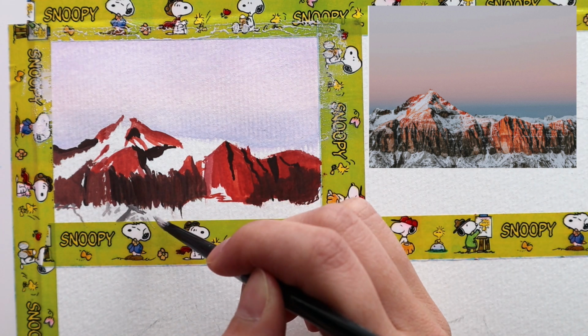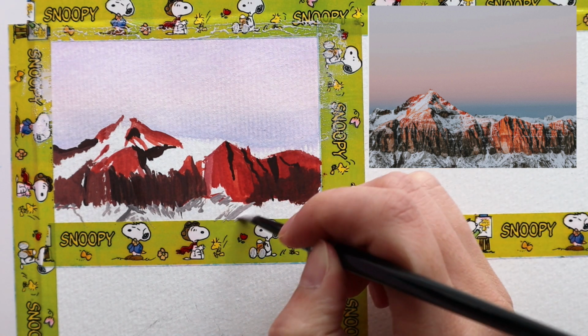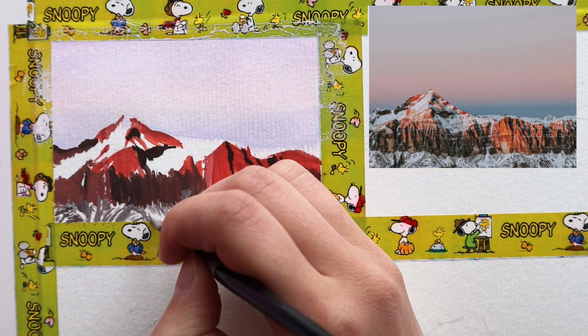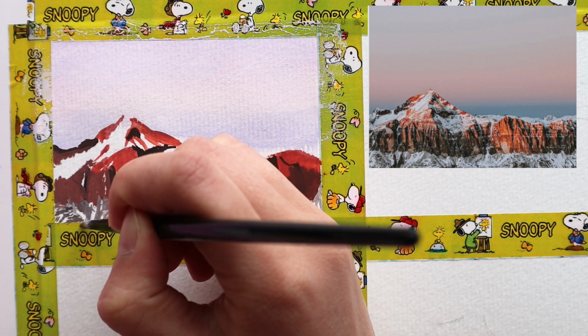So my first step is to lay down that base layer, and I just carve out the brighter side and the darker side. So I'm focusing on the values really.